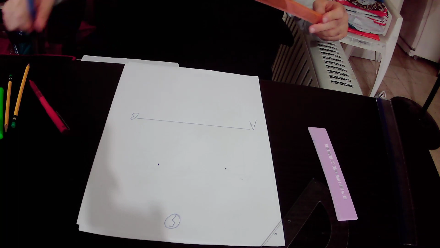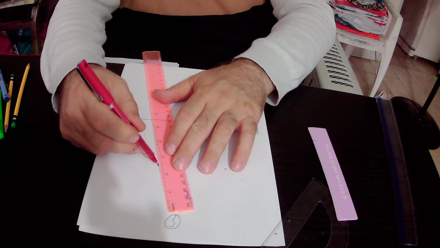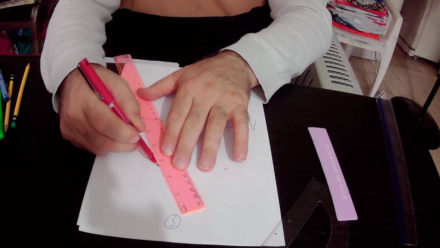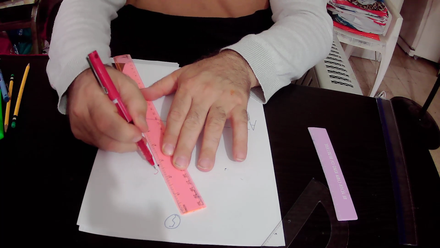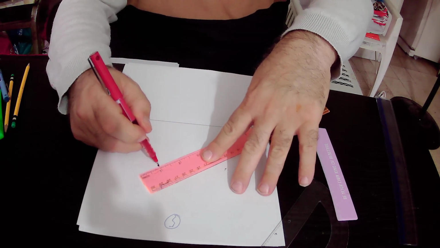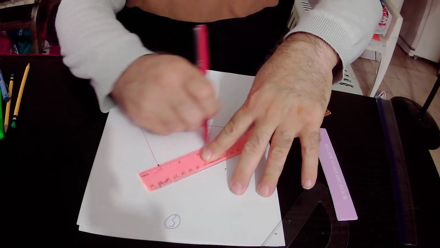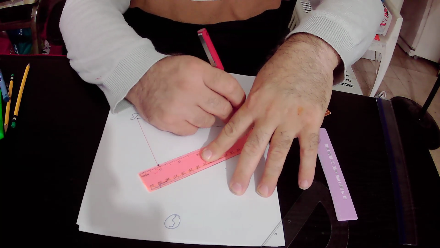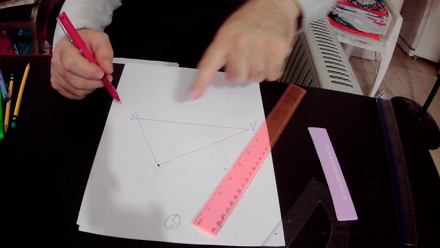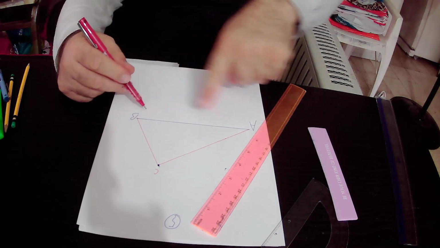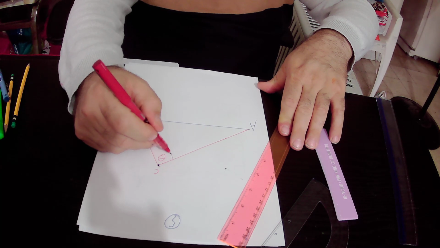The first angle is angle ACB, which rests on line segment AB, and it equals theta according to our definition.